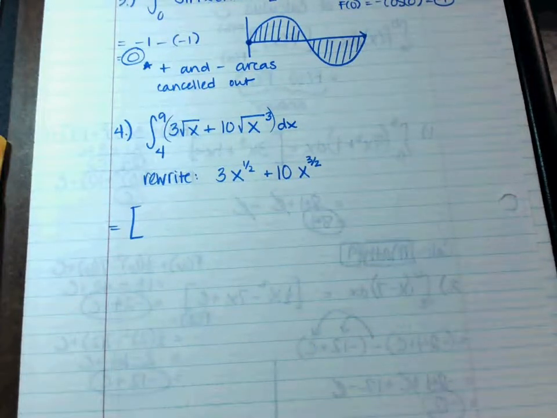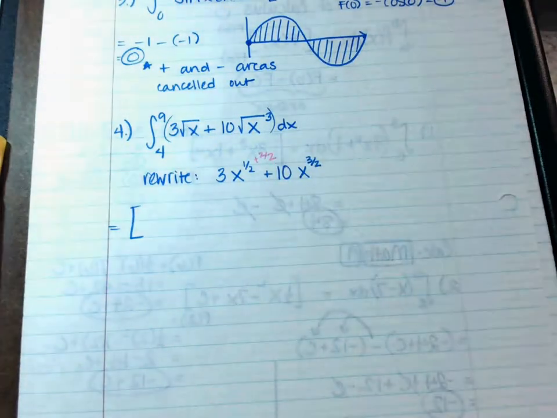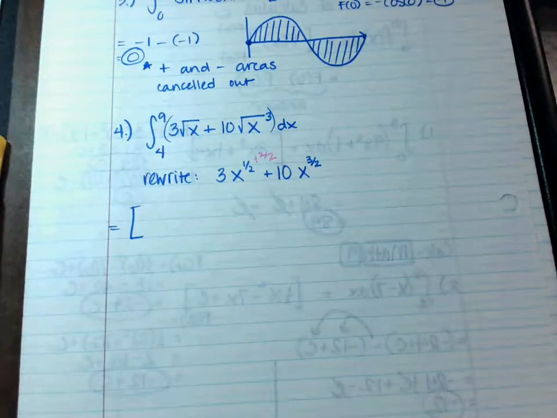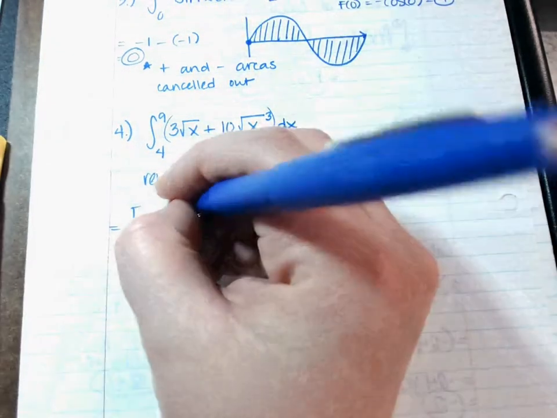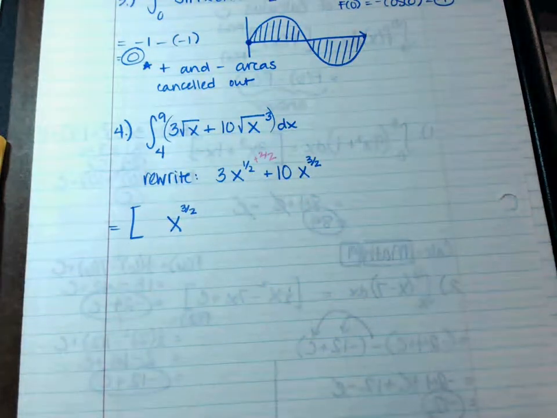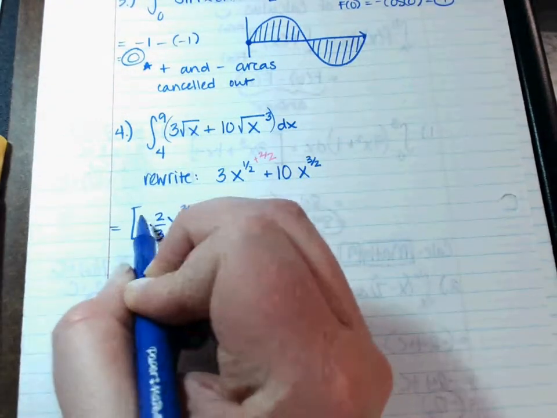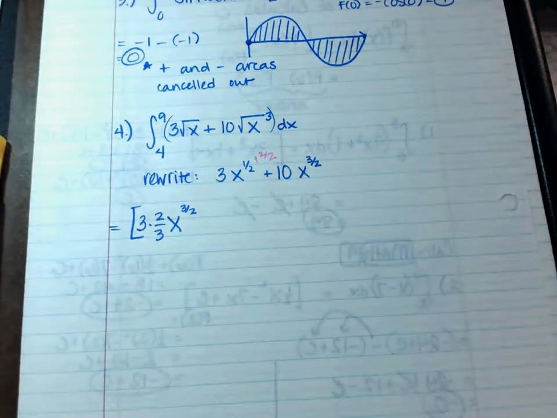So if I add 1 to a half, I'd be adding 2 over 2. 1 over 2 plus 2 over 2 is 3 over 2. And then if I have to divide by 3 over 2, that's the same as multiplying by 2/3. Now notice I already had a 3 in the front. I'm going to cancel those out in a second.